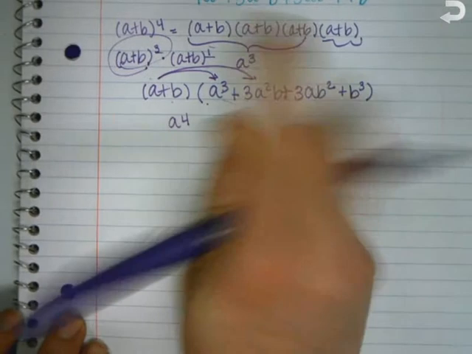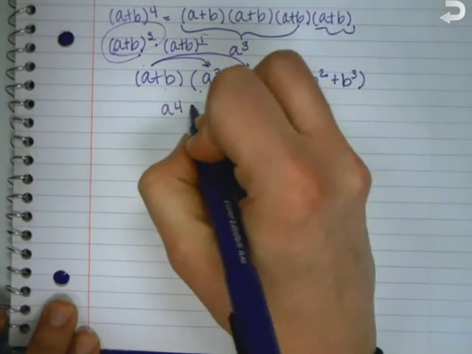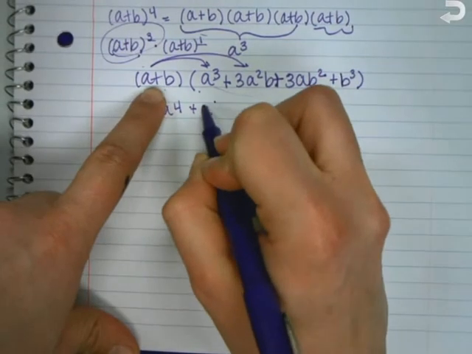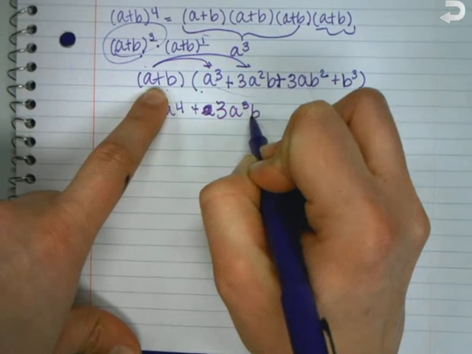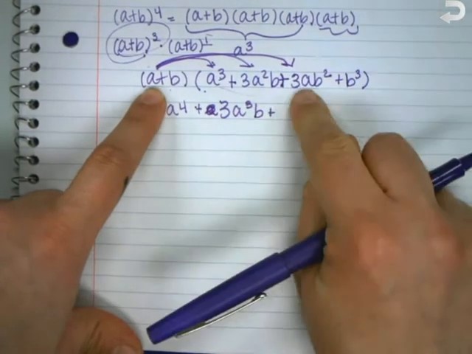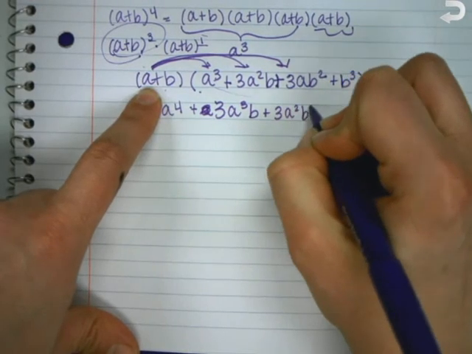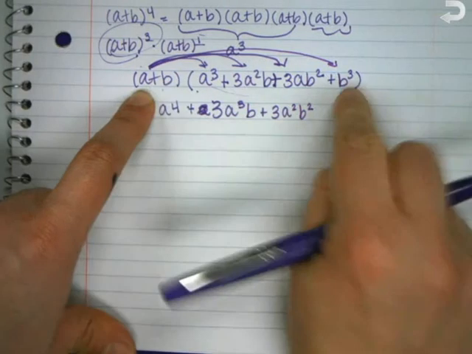plus 3a to the third b, plus a times 3ab squared, 3a squared b squared, plus a times b to the third, ab cubed. So far so good? Okay, now we multiply everything by b.